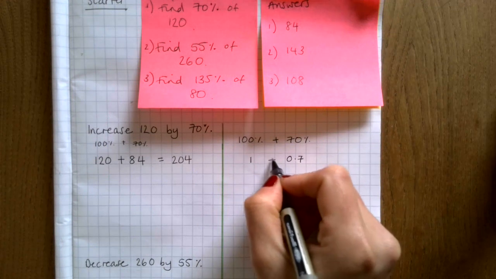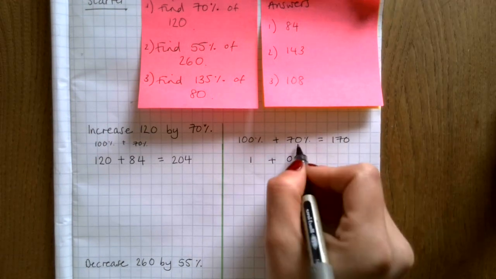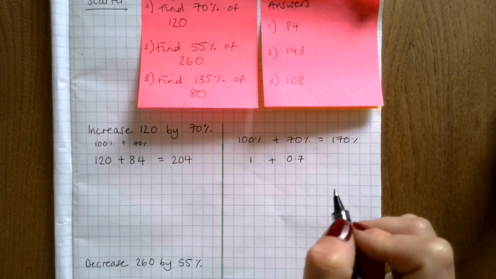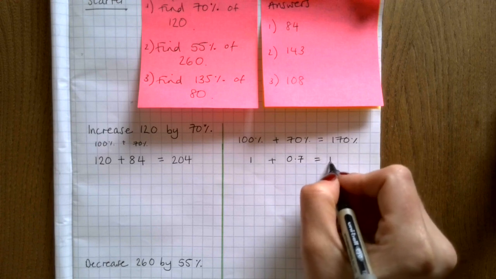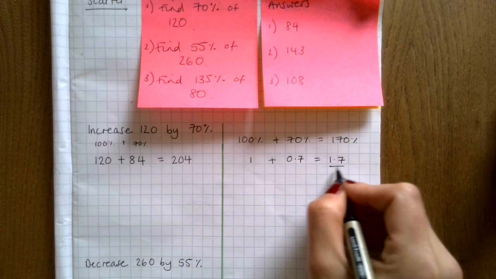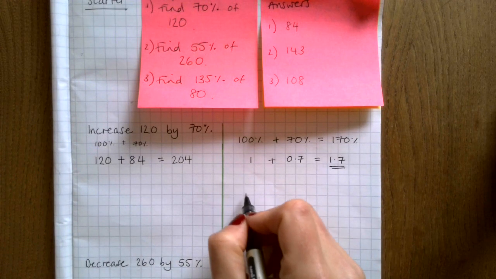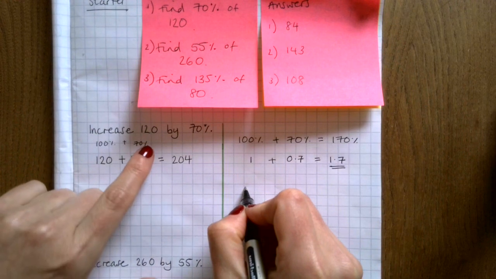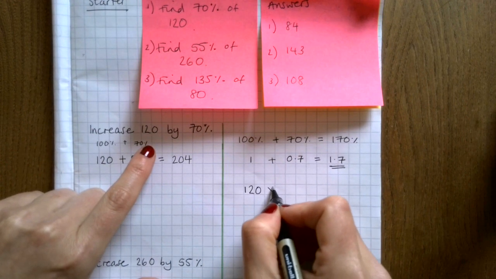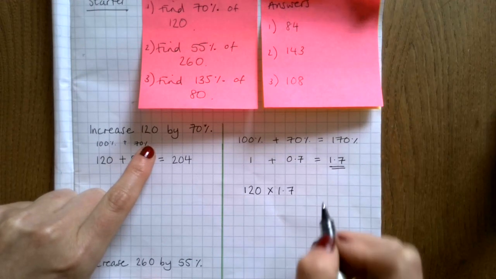So if we wanted to increase it by 70%, it would be the same as finding 170% of the whole number. The multiplier that we'd use is 1.7. That's a really important number for this question. So we start with our original 120, and use our multiplier to find 170% of it.